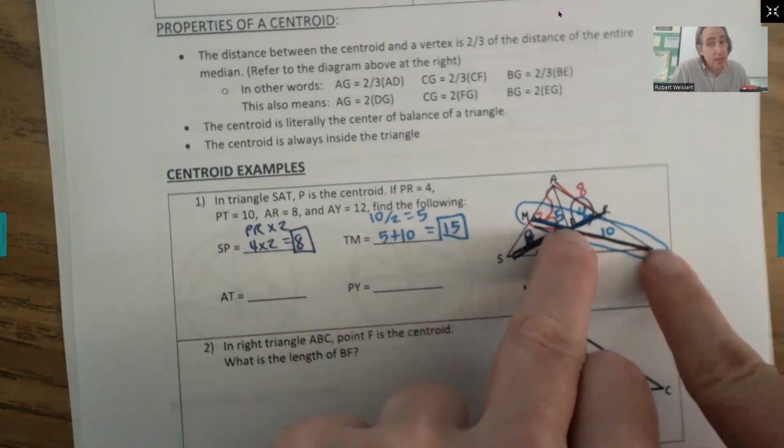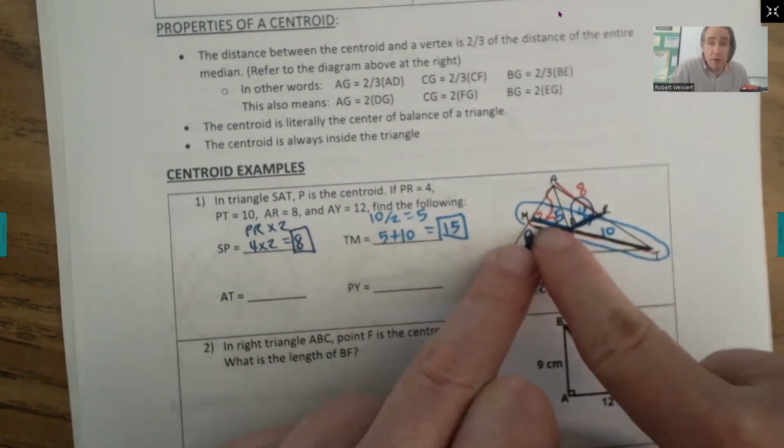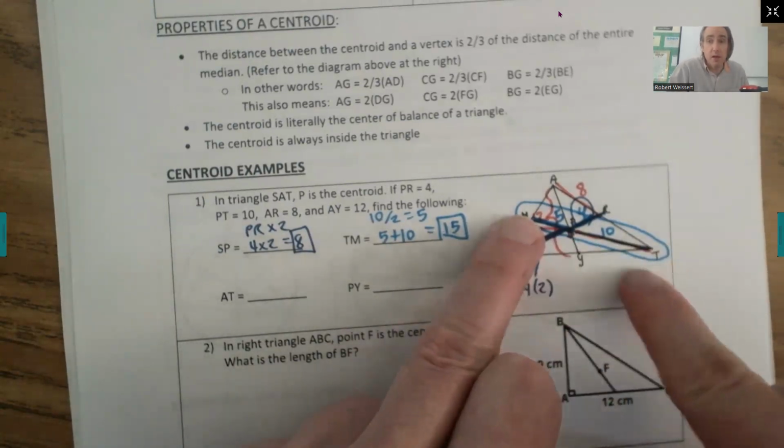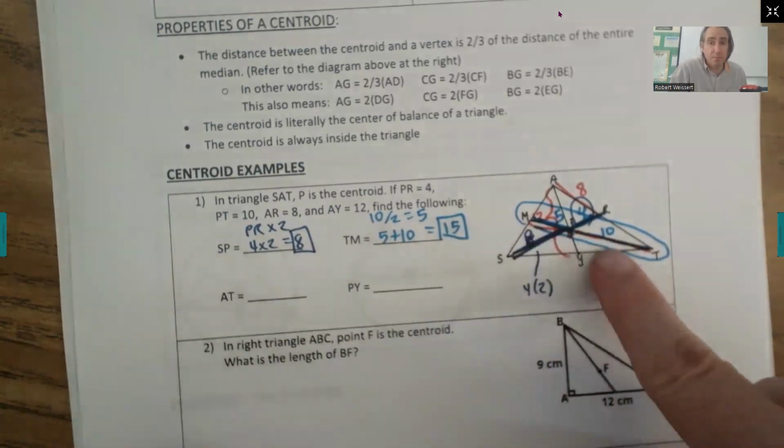This is 2/3 of it. 10 is 2/3 of 15. This is 1/3 of it. 5 is 1/3 of 15. And then this is twice as much as that.